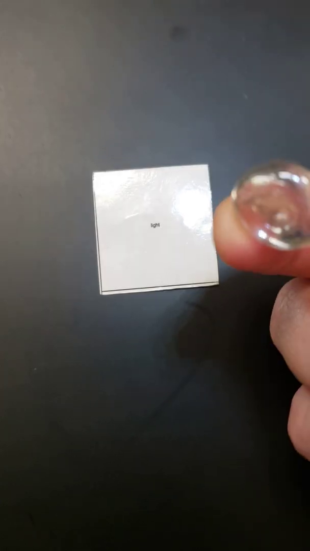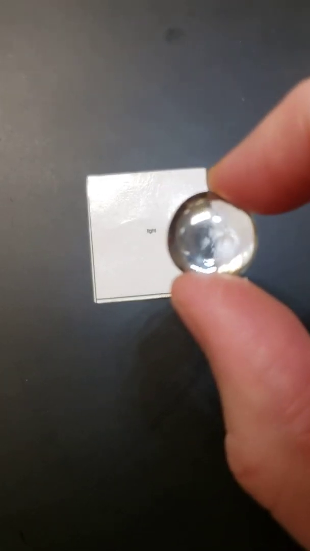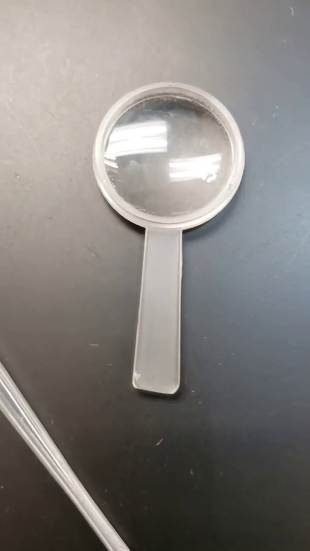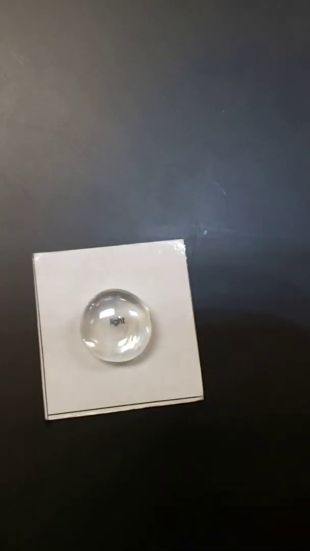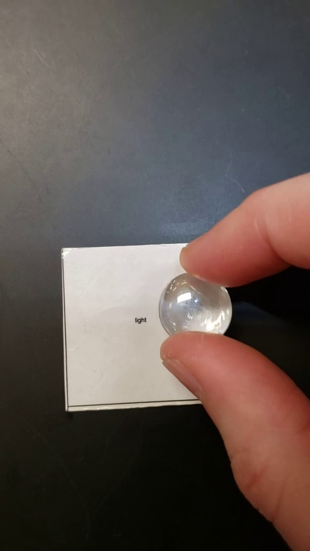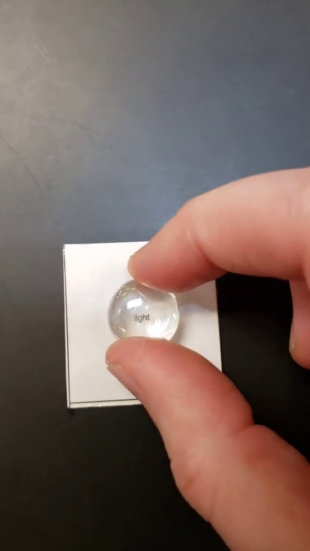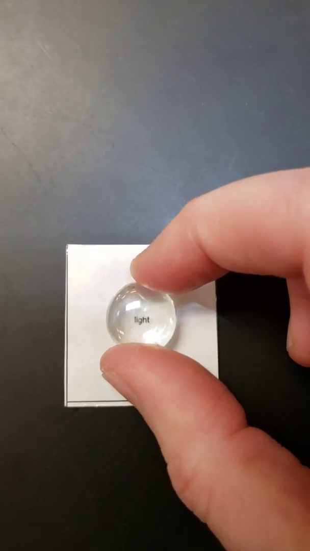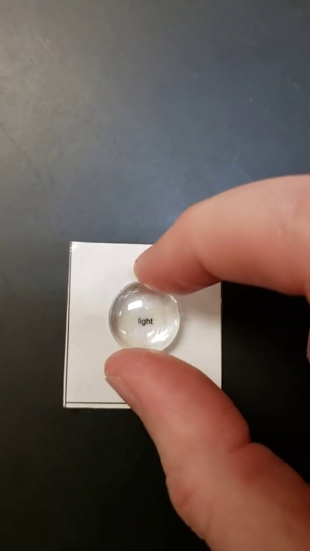All right, so we're going to have light interact with some other matter today, and let's just get started. This is like an aquarium bead, just a glass bead that you would find in a decorative vase or in an aquarium, and I'm going to put it right over our card here. You can see the size of the letters here and the size here. Is it actually making the word bigger?